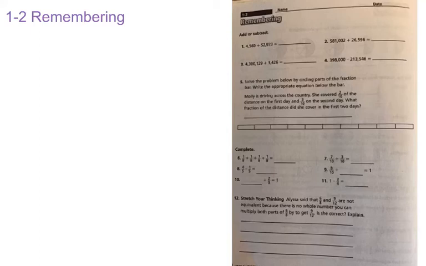Good morning, kids. We are on 1-2 remembering today, and you're going to see some simple addition and subtraction with thousands, 10,000s, and 100,000s, and you are also going to see a fraction bar that we practiced on Monday, Tuesday, and Thursday, and some simple fractions, which are just adding unit fractions and fractions with common denominators. And we do not do stretch your thinking, so you can put some lines through it or an X through it before we get started.